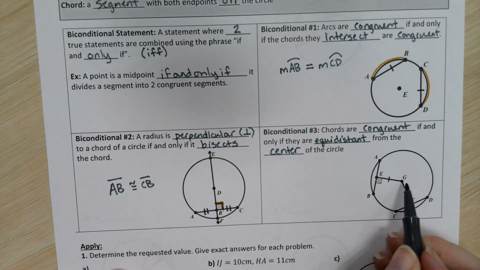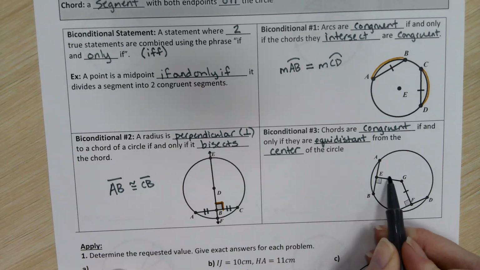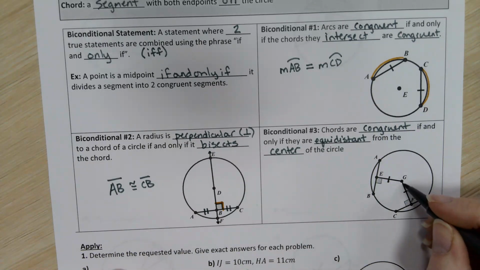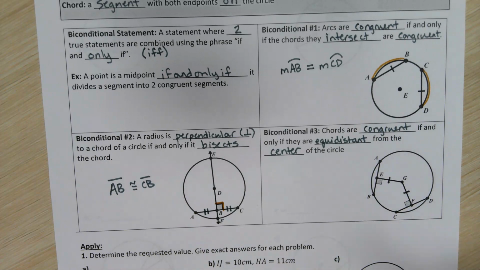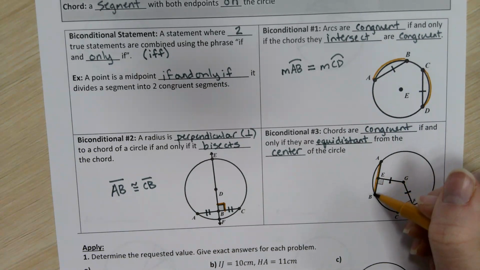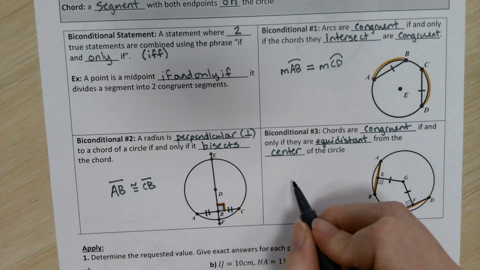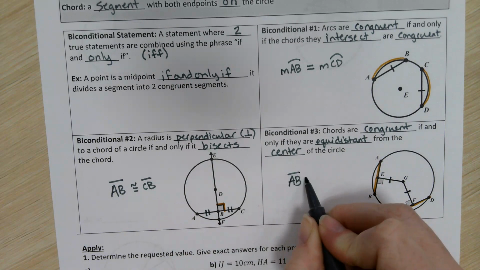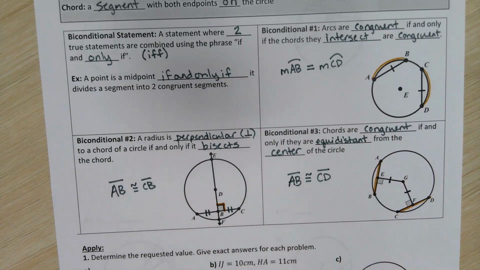So when we see this little perpendicular segment connected to the center, marked with a congruent symbol that matches this little perpendicular segment connected to the center of the circle, that tells us that our chords, AB and CD, are going to be exactly the same size. So we're able to make the conclusion that AB is congruent to CD.